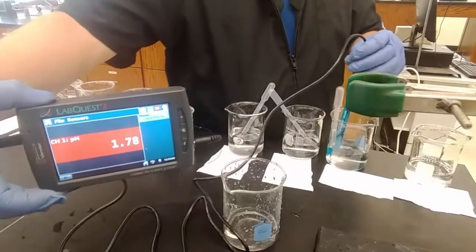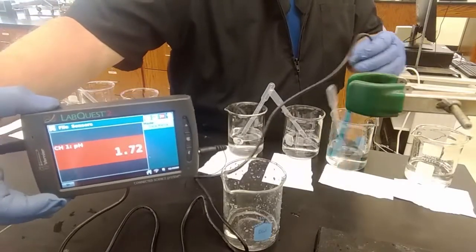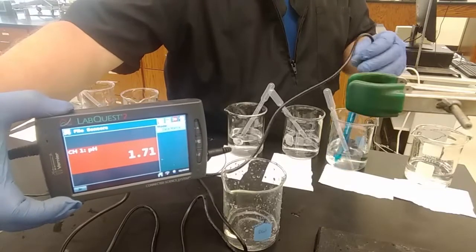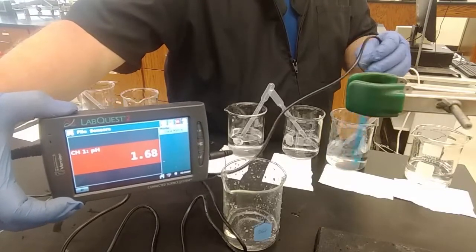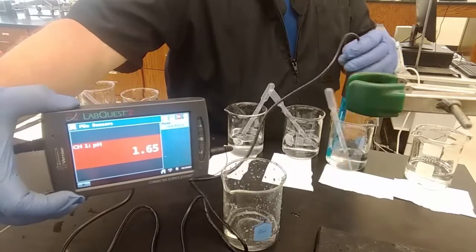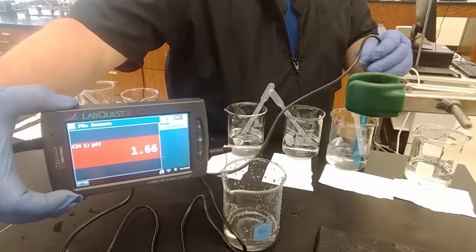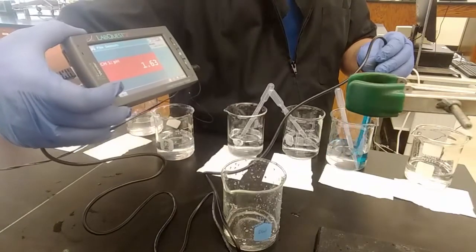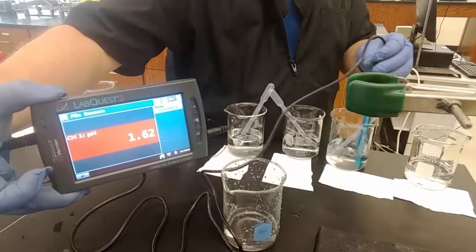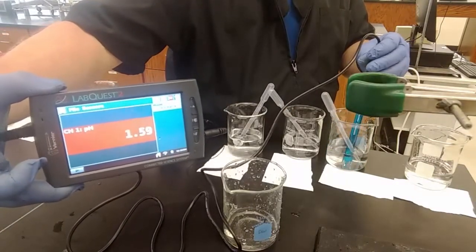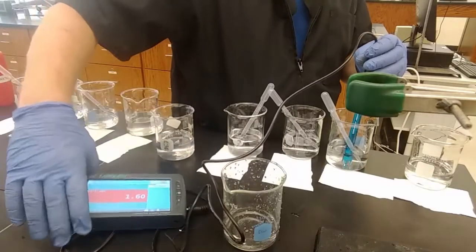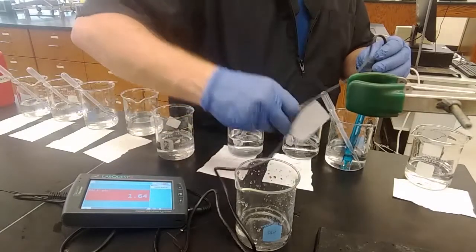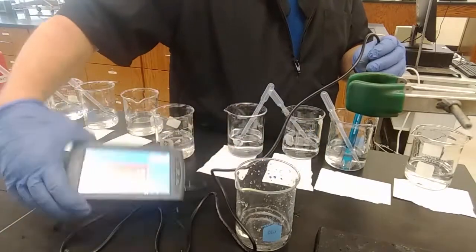Unlike the spectrophotometer last week, the pH meter takes a little while to equilibrate. I'm also jiggling it around because you can't have any air bubbles underneath the probe or it messes things up. So we're expecting 1, and it looks like we're at 1.63. Again, we were expecting 1, and we're at 1.63.